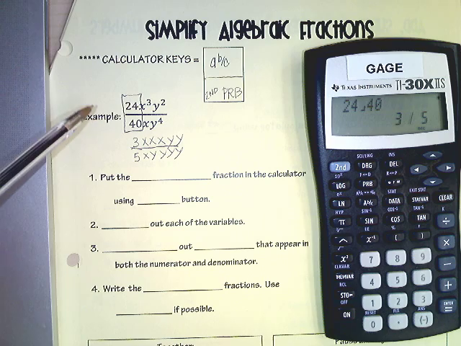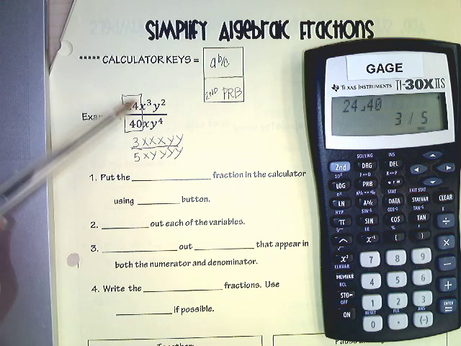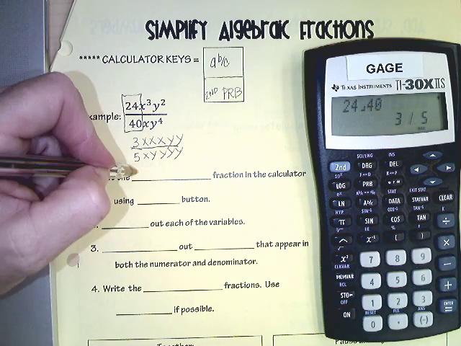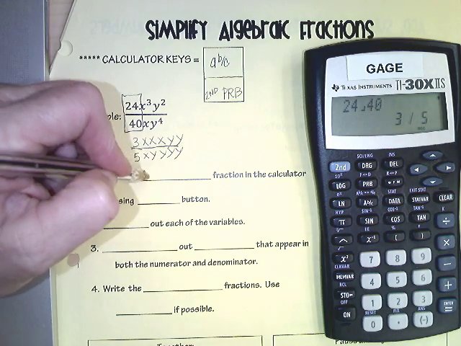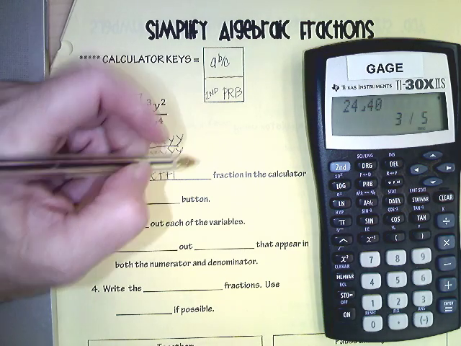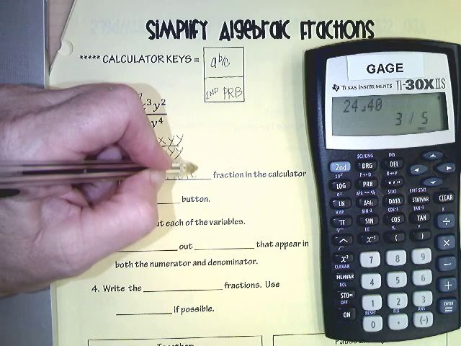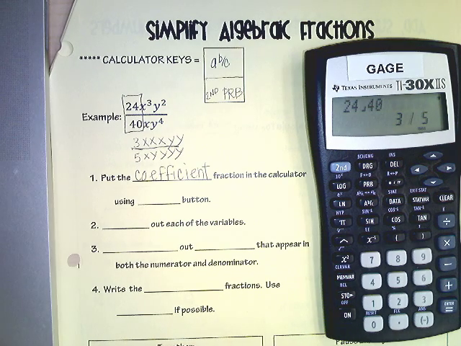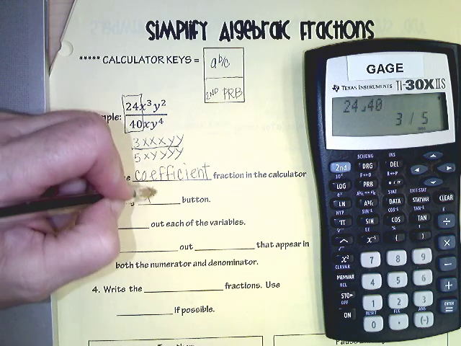Any number that's before a letter is called a coefficient. Let's call this our coefficient fraction. So put the coefficient fraction in the calculator. Now that's kind of weird. I don't even know if it's the correct terminology, but we're going to call it our coefficient fraction because it's a number before a letter. And we're going to use our ABC button here.